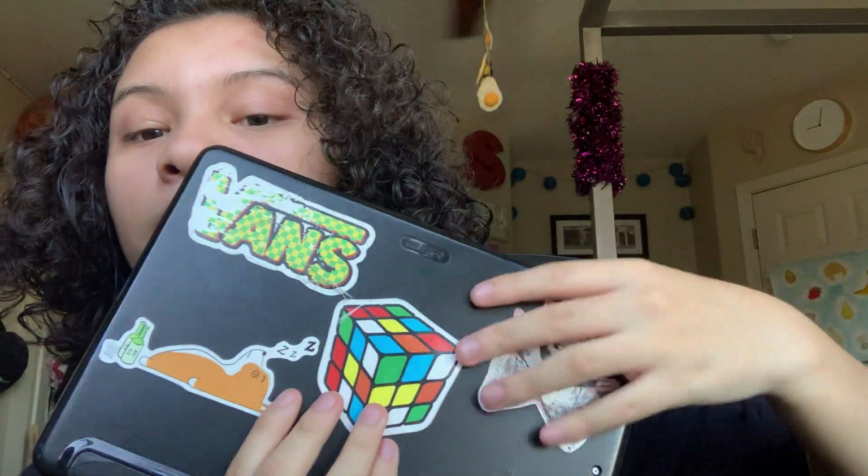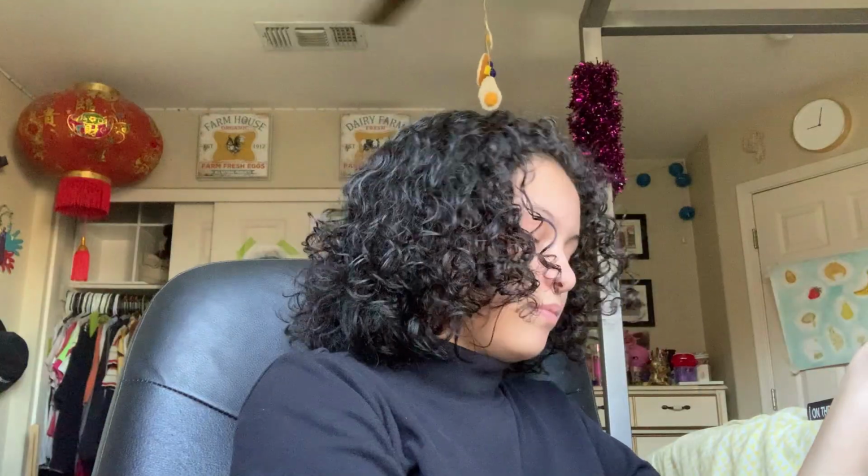My iPad, which the stickers are peeling and it's kind of sad, but my iPad, I think it's the 6th generation iPad, not an iPad Pro, iPad Mini, it's just an iPad. And then I have a pencil and eraser, obviously, for the notebook. And then I have my Apple Pencil for my iPad so I can draw. And then on my iPad I have Procreate, and that's what I draw on.